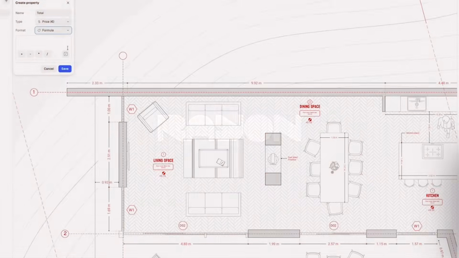Using Rayon, I can create FF&E schedules that update automatically as the design develops. These help to establish easy cost estimates and procurement lists using custom information that I associate with the blocks already in my drawings.